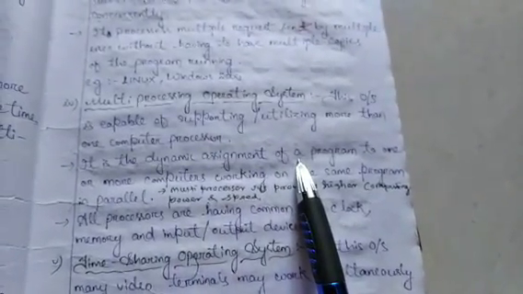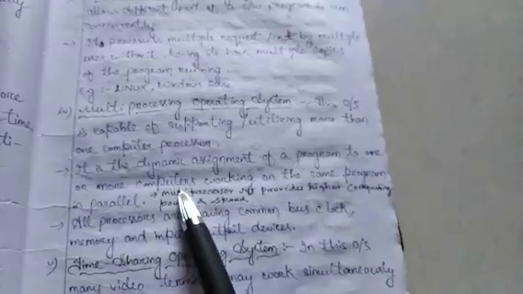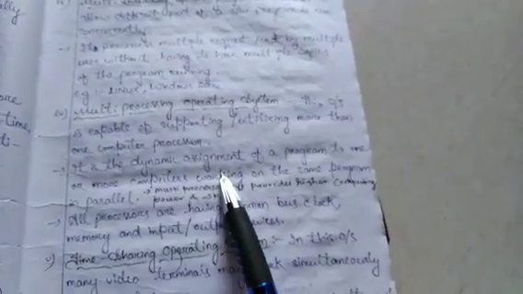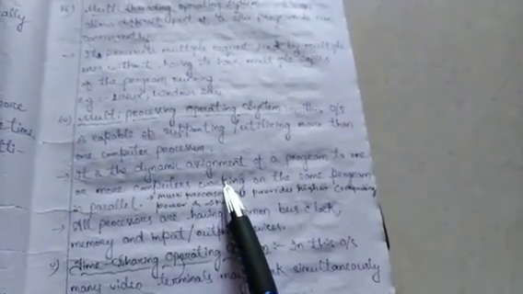It is a dynamic assignment of a program to one or more processors working on the same program. So the same program can be executed by a number of processors in parallel, at the same time.